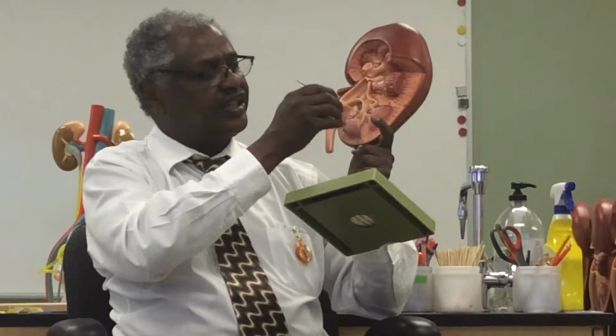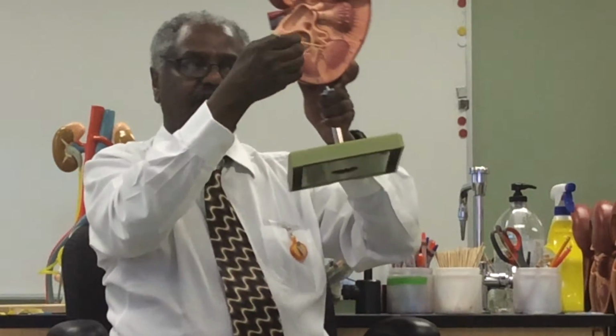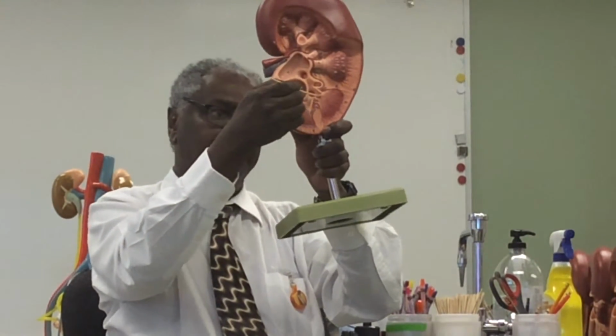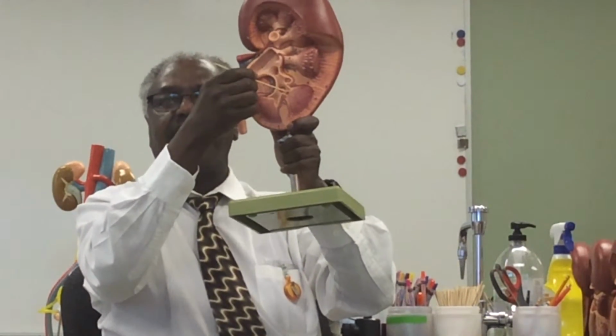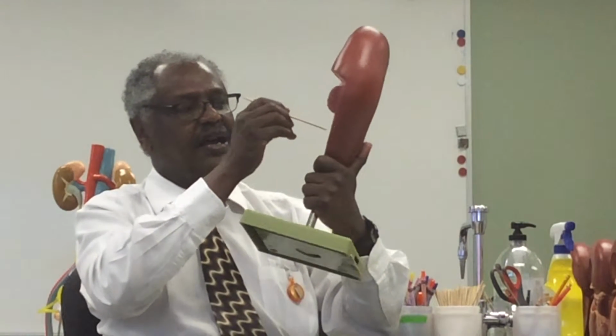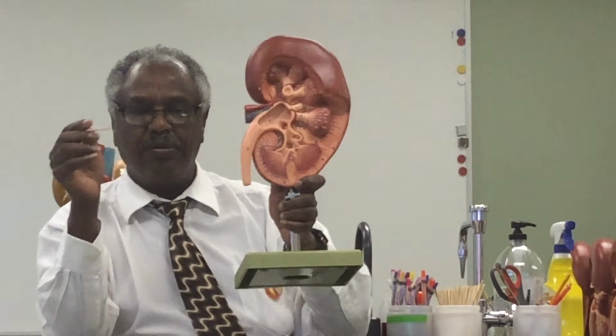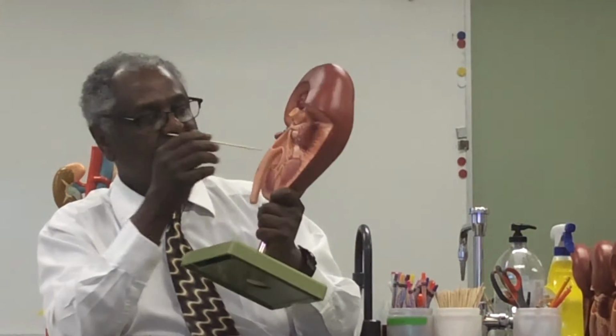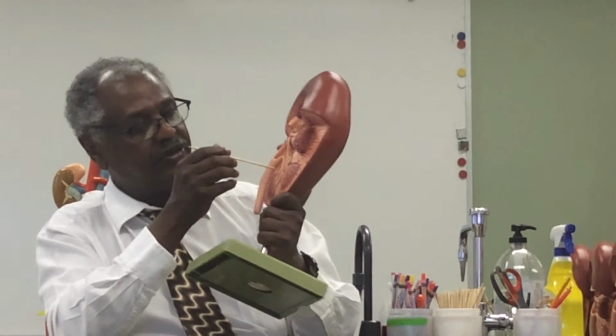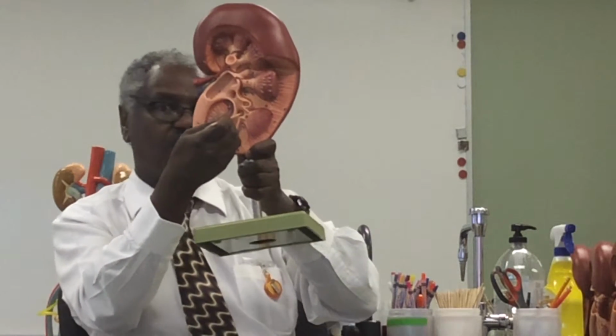The cavity right here after the renal papilla, that is the minor calyx. So this is a minor calyx, this is a minor calyx. I know that in some of your notebooks, this is labeled as the minor calyx. But that is not true.